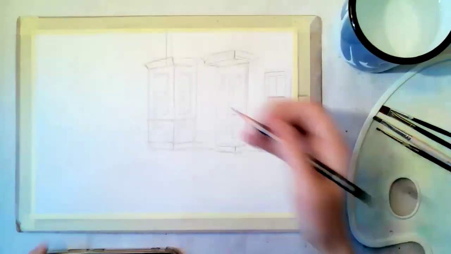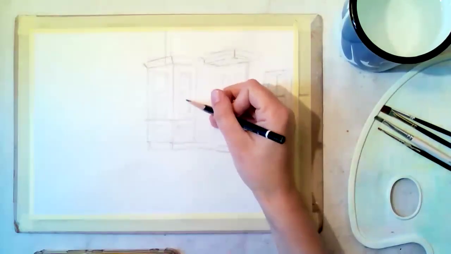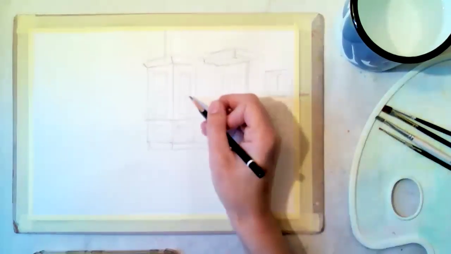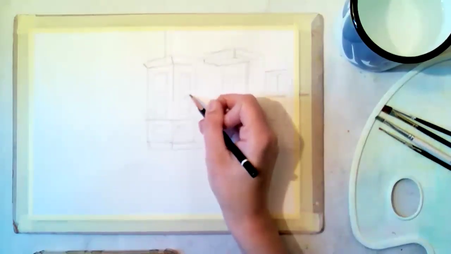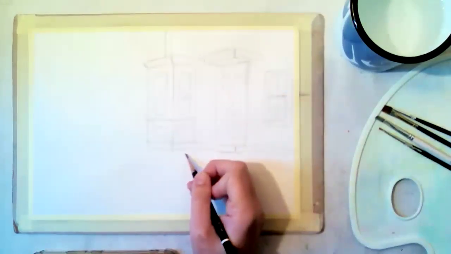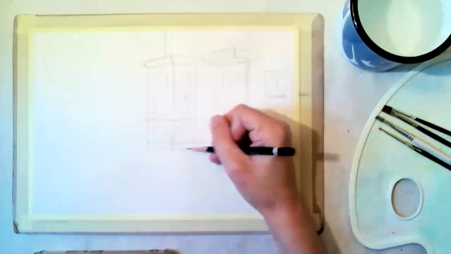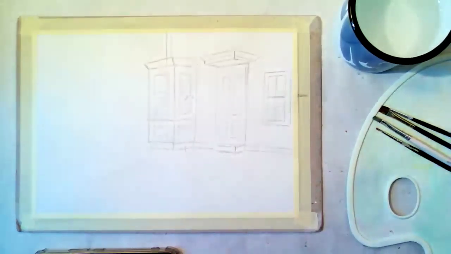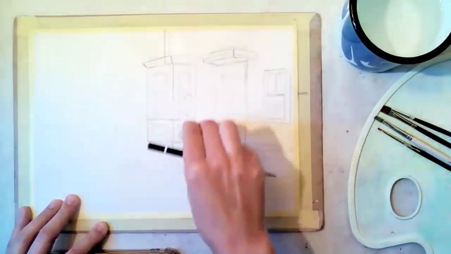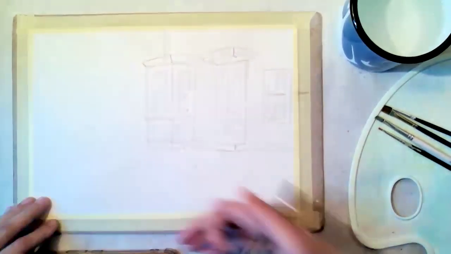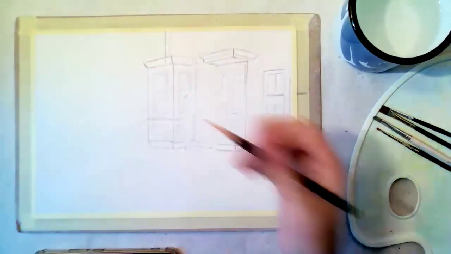So this is something that helps us to create the size. So basically, we mark the upper part, the head, and we mark the lower part. Once we have these parts, then it's easier for us to build the rest.